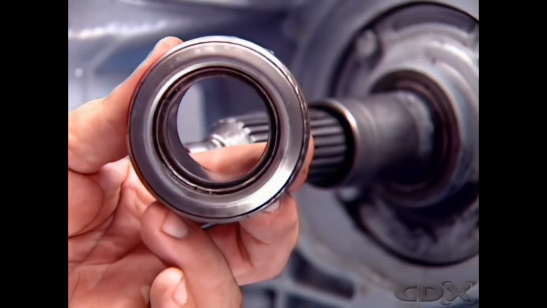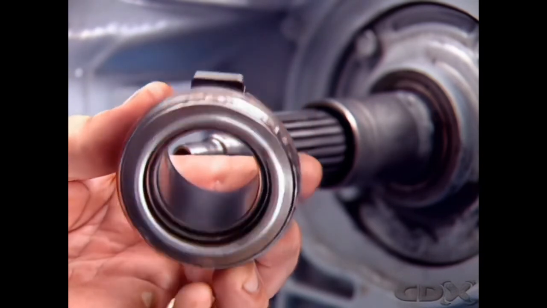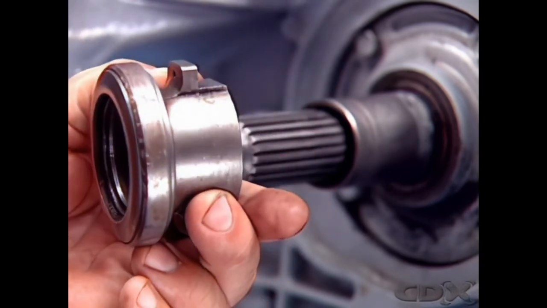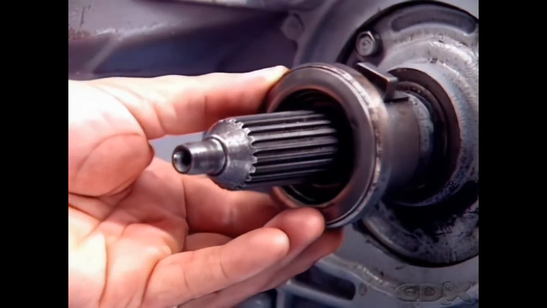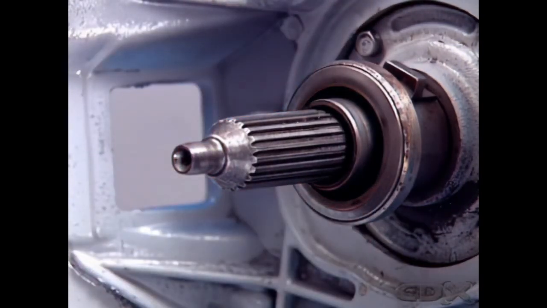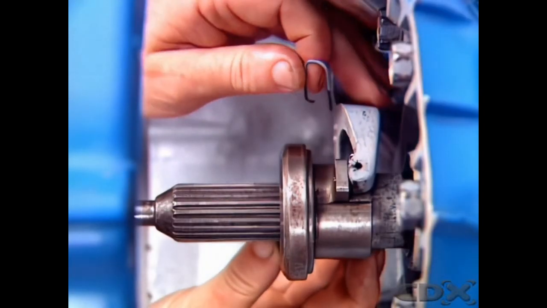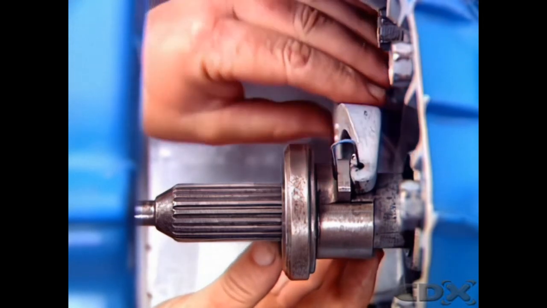The clutch release bearing can be a thrust-type angular contact ball bearing, supported on a carrier. It slides on a hub or sleeve, extending from the front of the transmission. The bearing carrier locates on the clutch release fork.